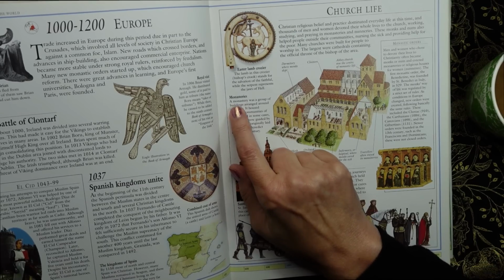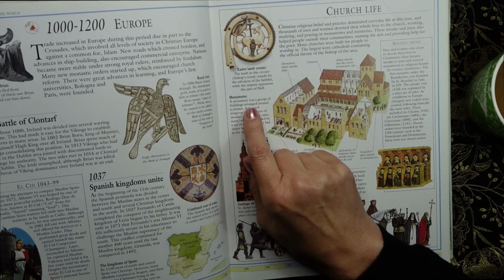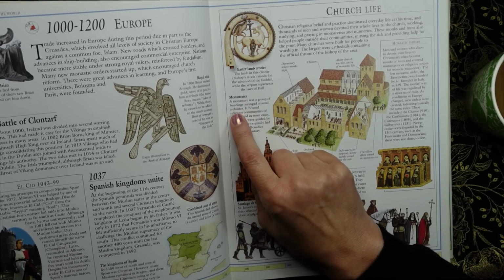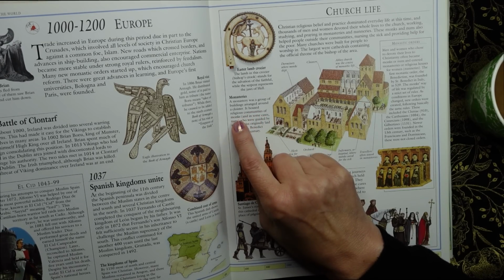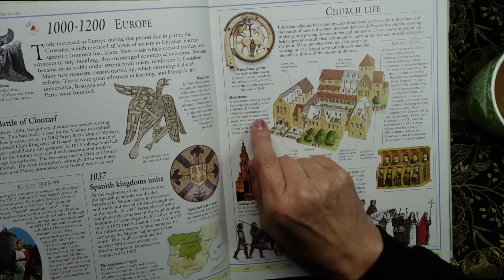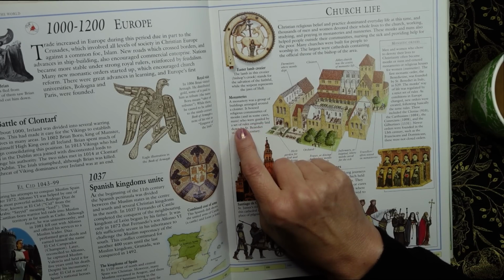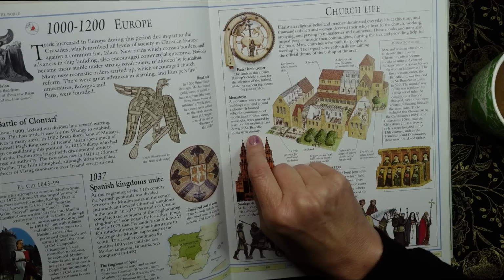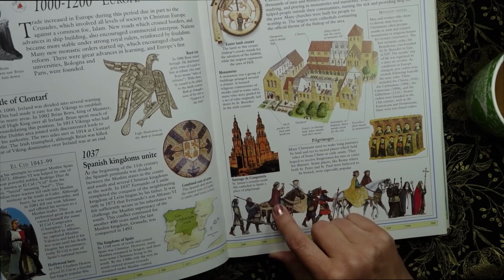Monasteries. A monastery was a group of buildings arranged around a cloister. It housed religious communities of monks, and in some cases nuns, who were guided by a set of rules originally laid down by Saint Benedict in the 6th century.